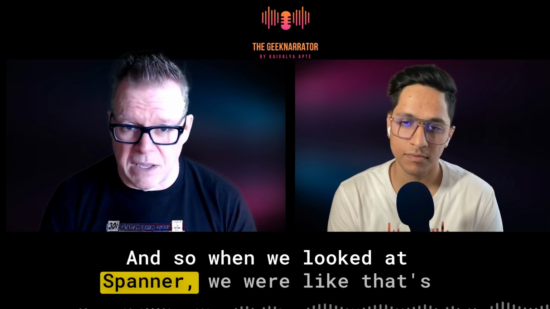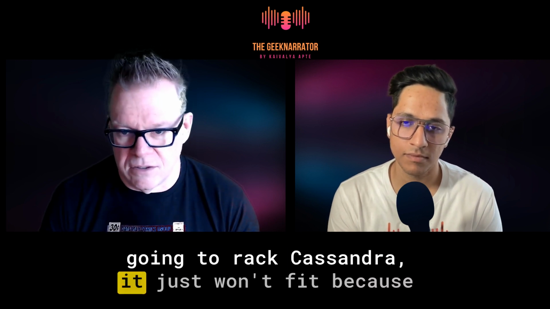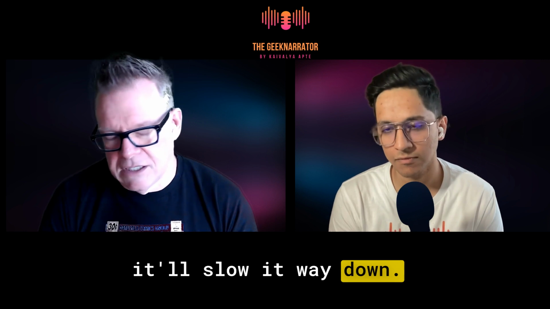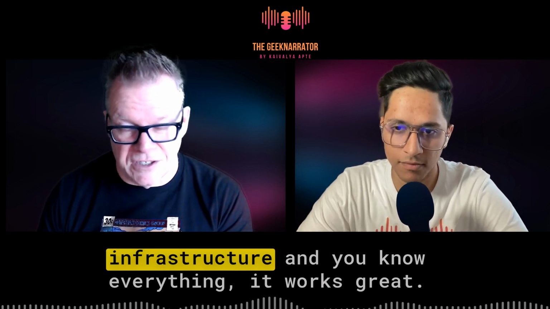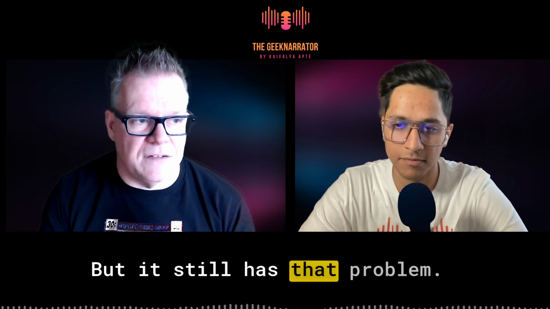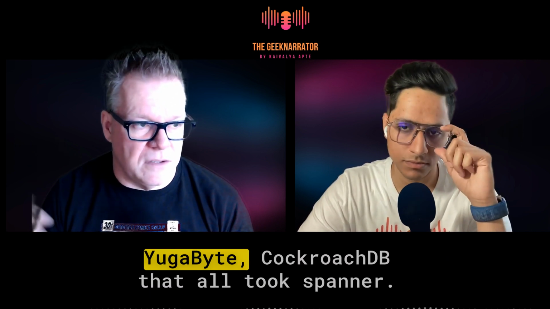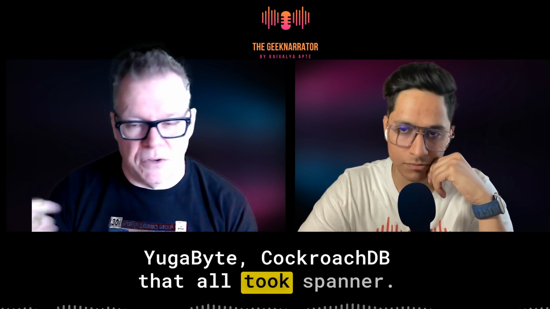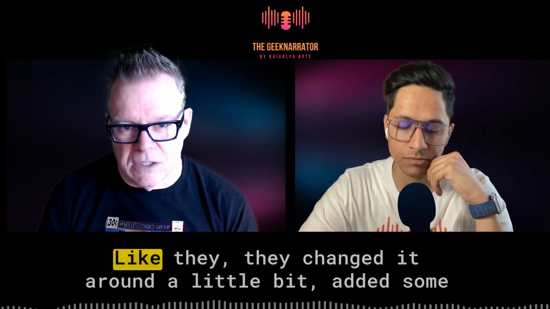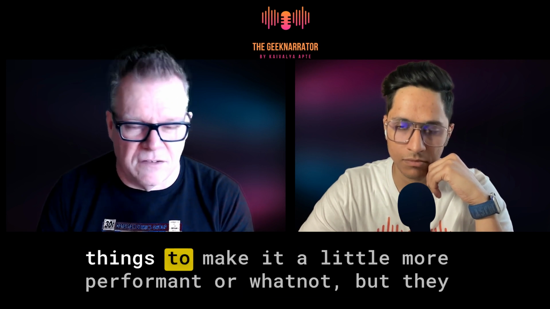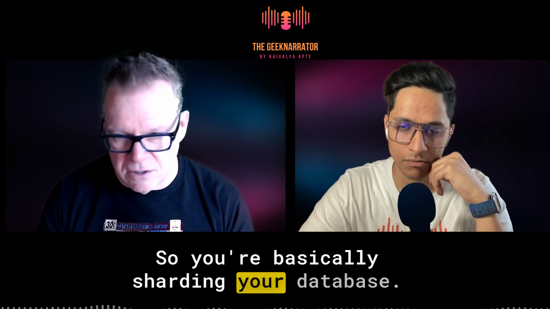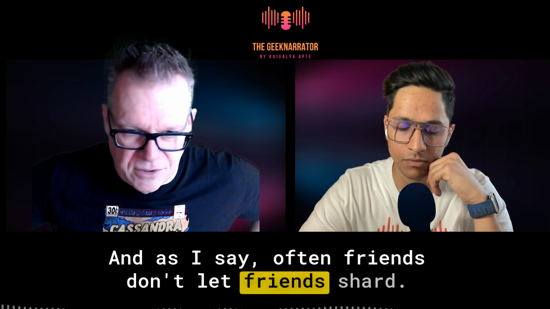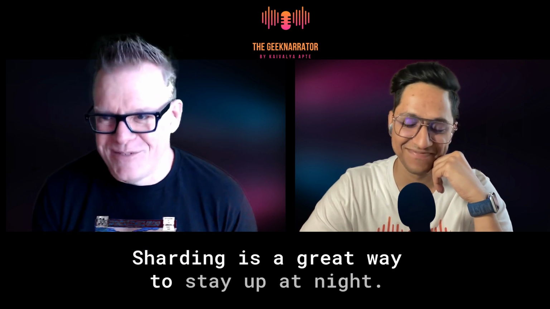When we looked at Spanner, we thought that's going to wreck Cassandra. It just won't fit because it'll slow it way down. And two-phase commit is another error state that you don't want to have to try to reason through. If you're Google and you run your own infrastructure and you know everything, it works great, but it still has that problem. Then there are other databases like Yugabyte and CockroachDB that took Spanner and changed it around a little, added some things to make it a little more performant, but they still suffer from the same problem if it's sharded Paxos. You're basically sharding your database. And as I say often, friends don't let friends shard. Sharding is a great way to stay up at night.